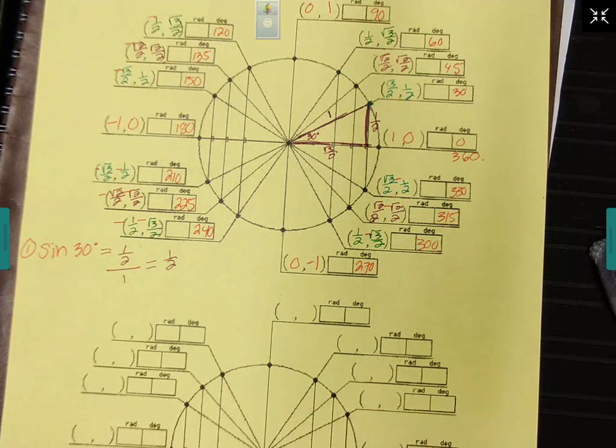Jada, what is the sine of 45 degrees? Good. Patricia, what is the sine of 60 degrees?